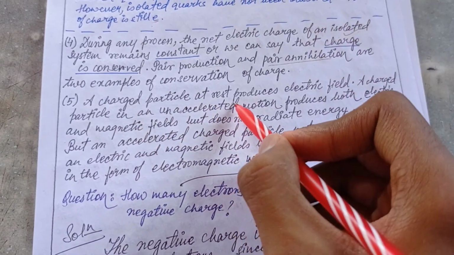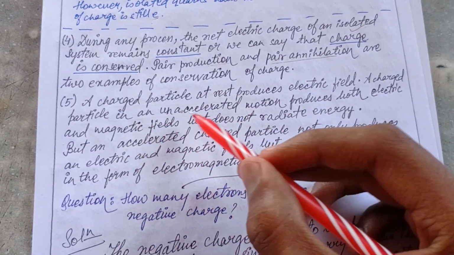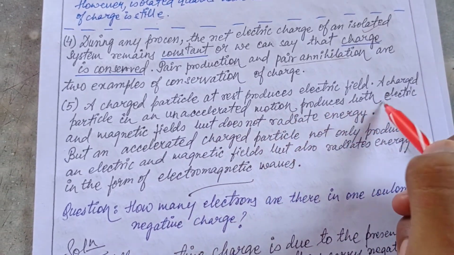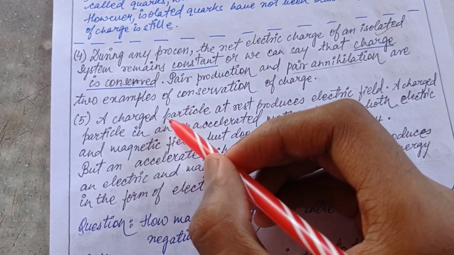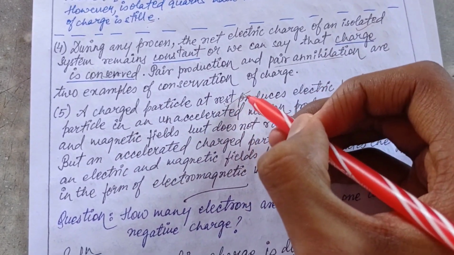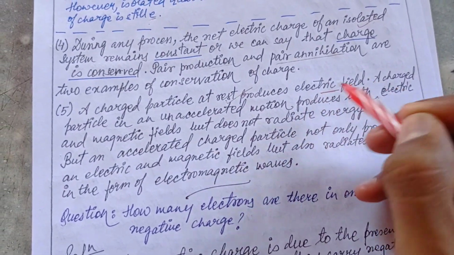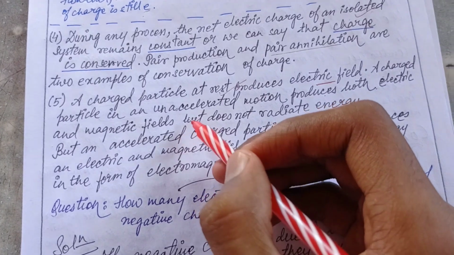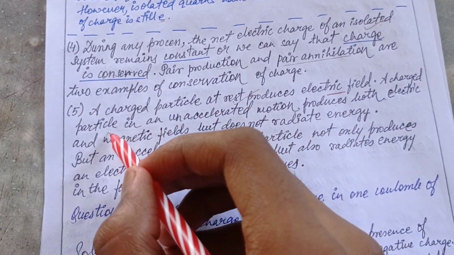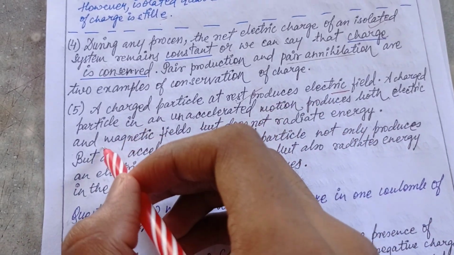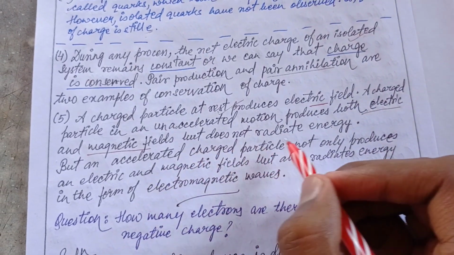A charged particle at rest produces an electric field. A charged particle in unaccelerated motion produces both electric and magnetic fields, but does not radiate energy.